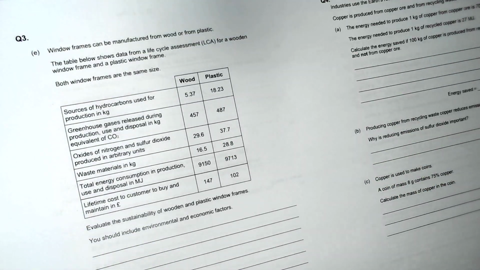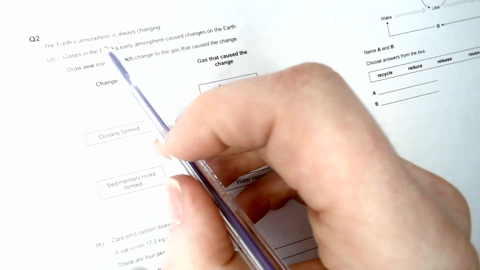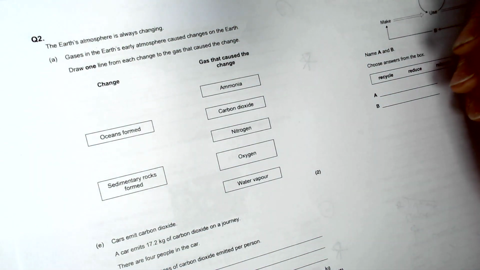It's the window frames question. No, I'll do question 2 first. The Earth's atmosphere is always changing. A little bit about atmosphere stuff.